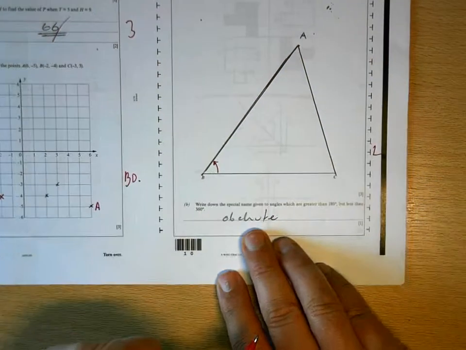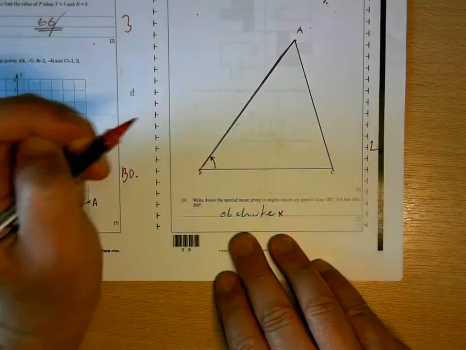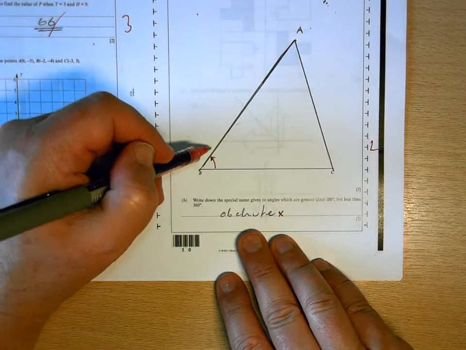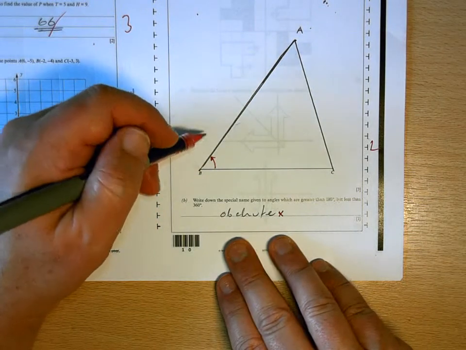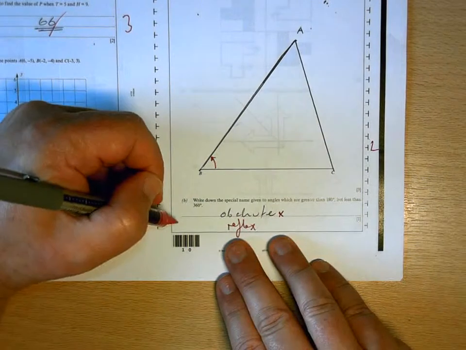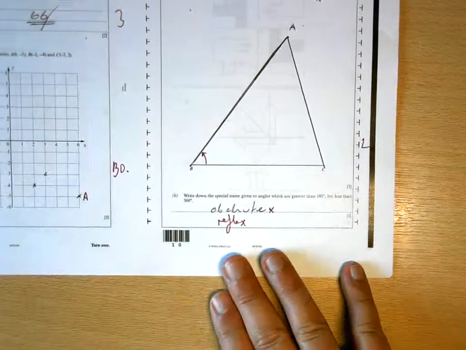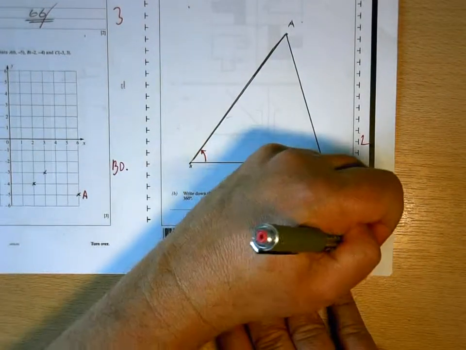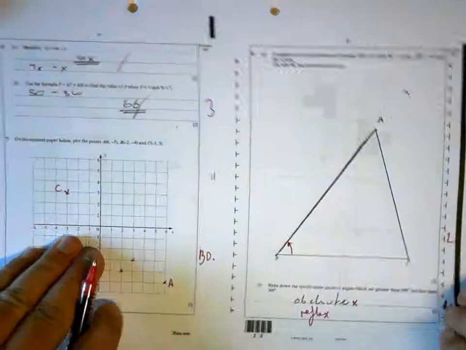Obtuse is no such thing. Obtuse is one that's bigger than 90 degrees. Acute, that one's acute, less than 90. And reflex is the one that we're looking for, which is bigger than 180. So there's only 2 marks on that question, giving you 5 for the page.